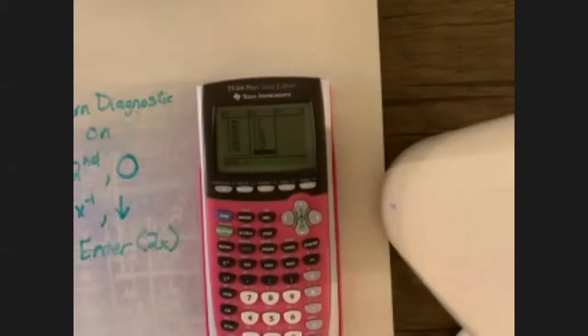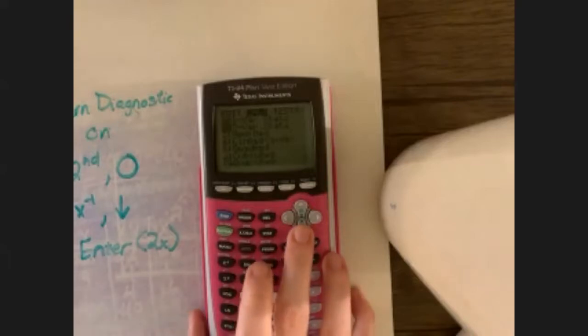Now, the next set of steps is you're going to hit Stat, like we've done before. We're going to go over to Calc, and you are going to be picking option number 4. It should say LinReg, and we're going to press Enter. Some of y'all may only have to press Enter, and it may pop LinReg on your screen and say L1, L2, and it's going to go.